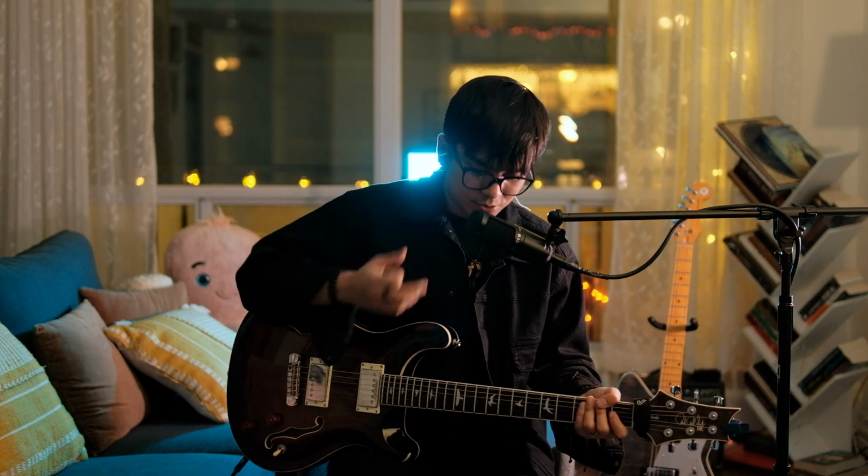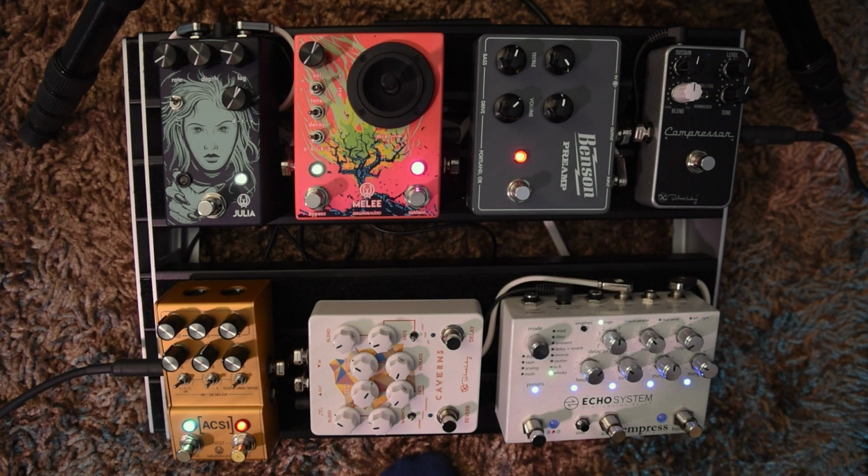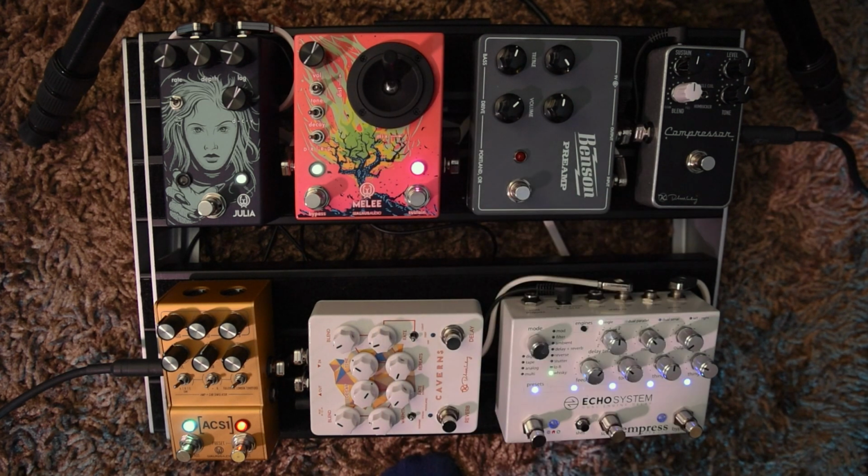And what I like to do, along with this pedal, is stack my overdrive pedal because it allows me to get a little more grit. I can obviously push the drive up on the Melee by putting the joystick up over here, and it's going to sound a lot gnarlier.